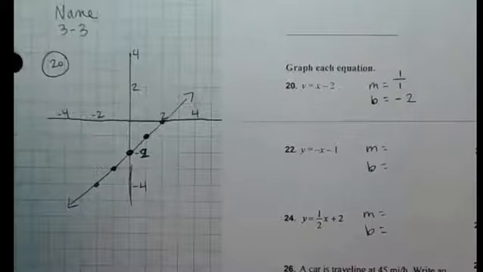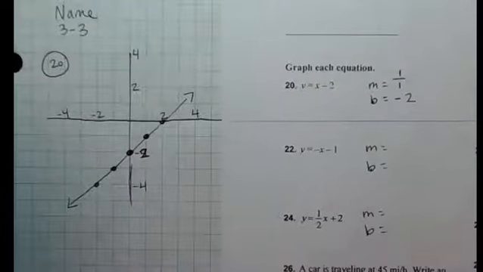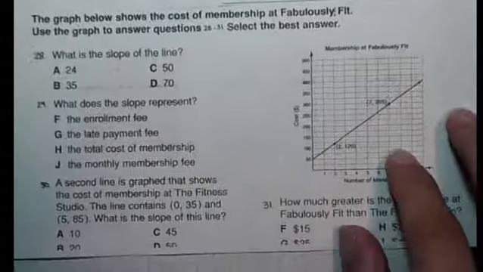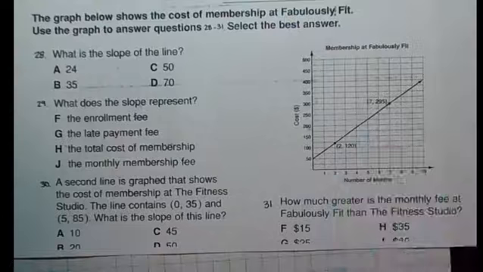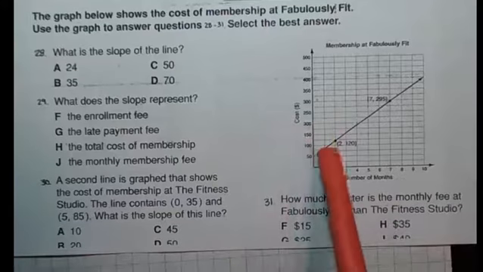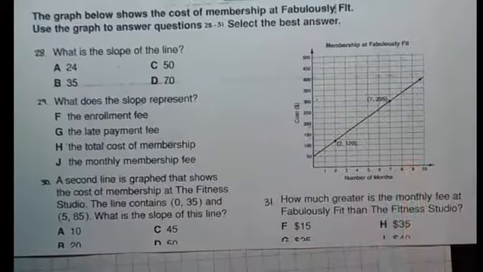So 20 through 27 you are going to graph. And then the last couple are multiple choice. So again, use this graph. Make sure you look at the intervals off to the side so you don't make those errors. Okay, start working on this.